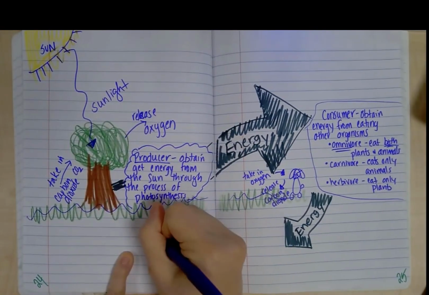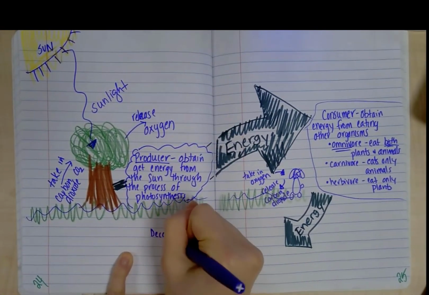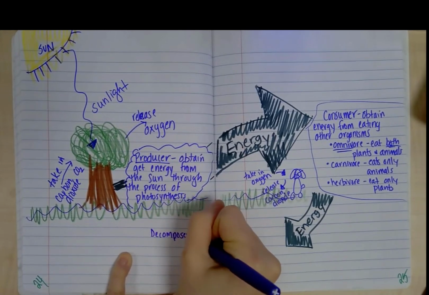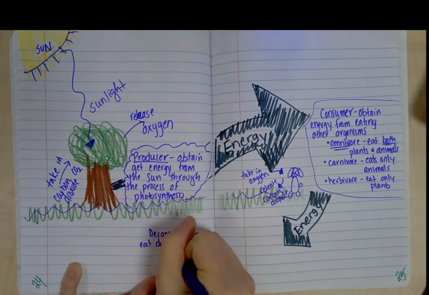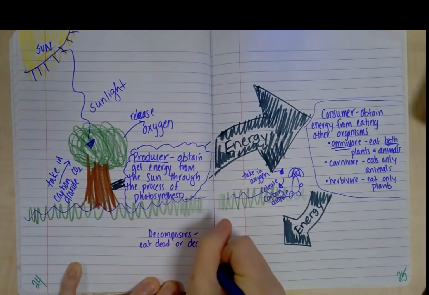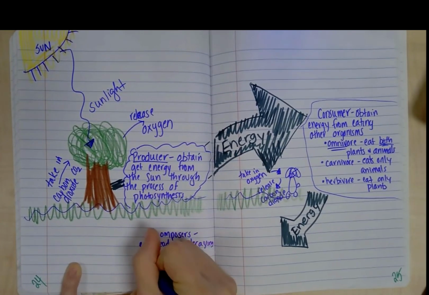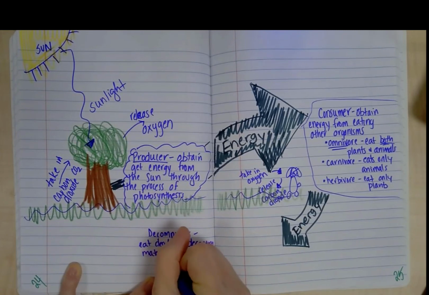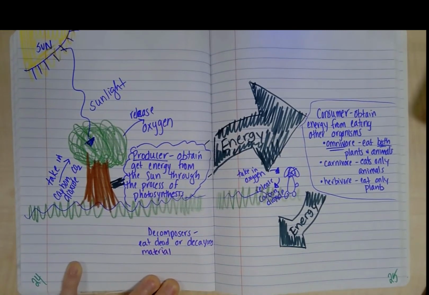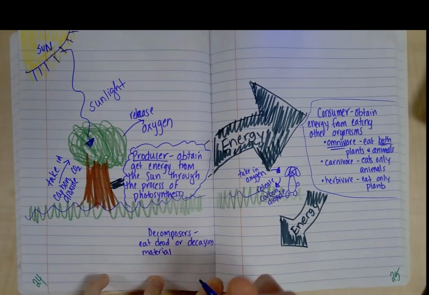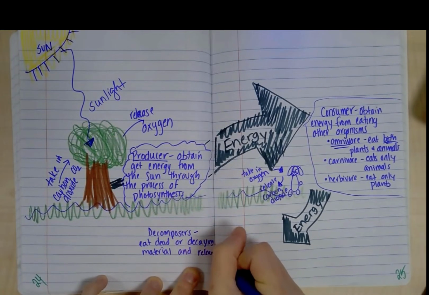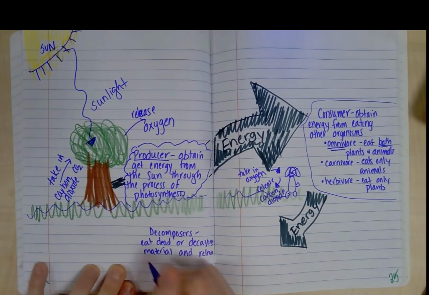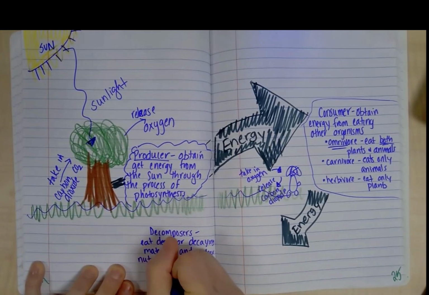So we're going to add that in. So decomposers eat dead or decaying material. So that would be like dead organisms, dead trees, that sort of thing. So they eat dead or decaying material and release nutrients back into the soil.